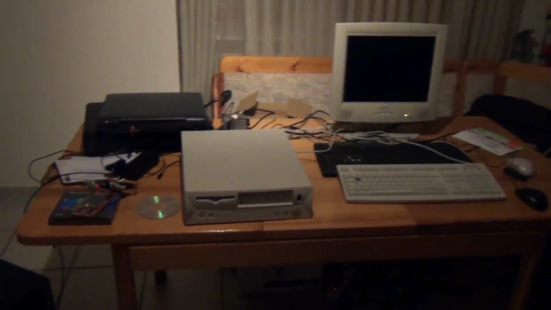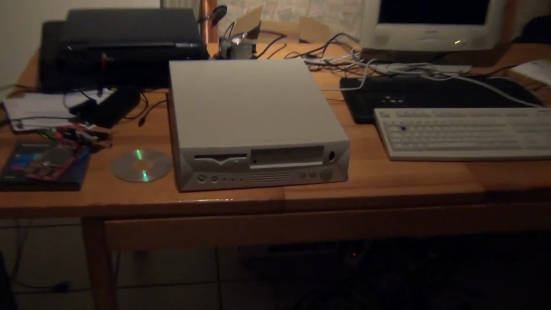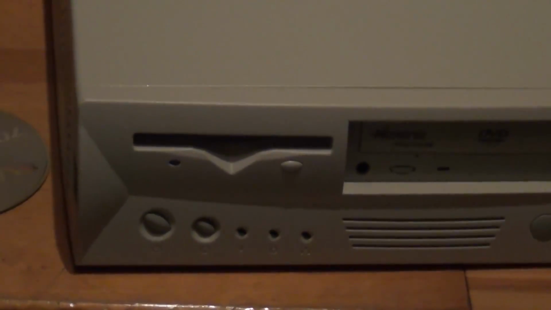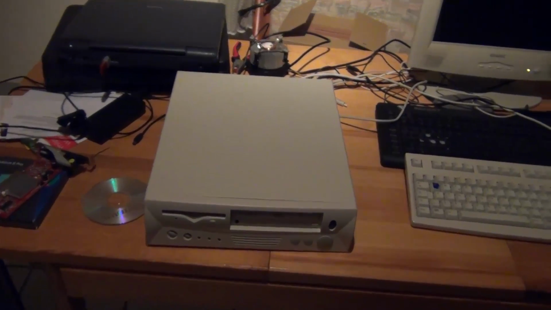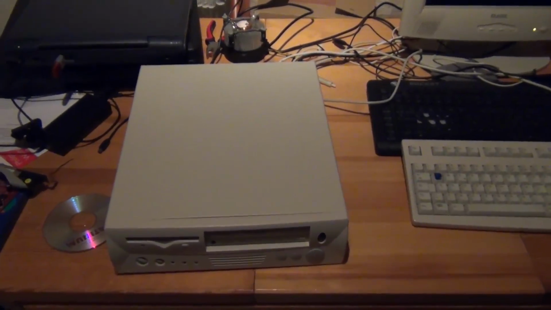So what are we going to do today? Today I have a real problematic machine. It's this one right there. It's a no-name one with an AMD CPU and an MSI motherboard inside. It has a DVD reader, floppy drive, and a 20 gig Maxtor drive.